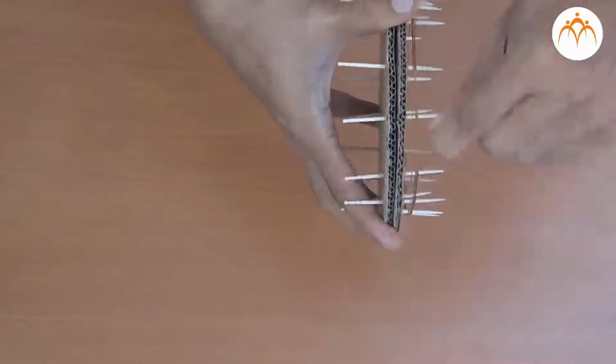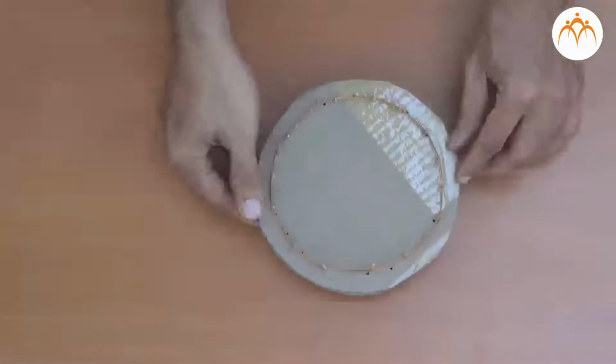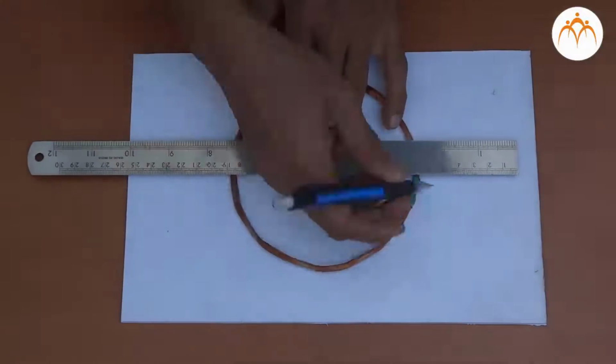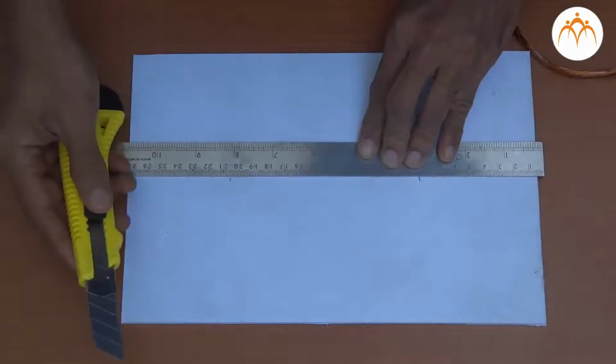a straight wire. What will be the nature of magnetic field when the current carrying conductor is a loop? Let's perform this activity. Cardboard is used to make a large loop of coated copper wire with 200 turns. More turns ensure that we get measurable magnetic field. This loop is placed in the cardboard slot as shown.